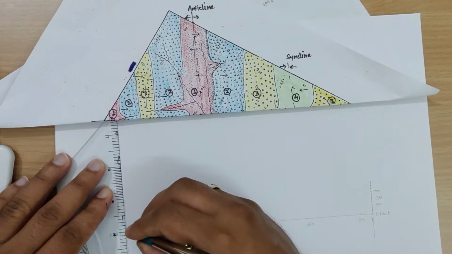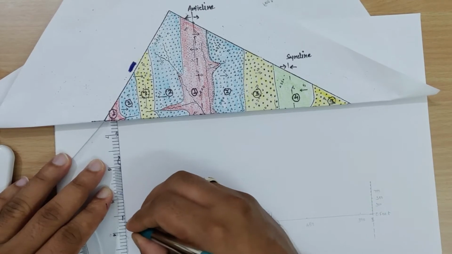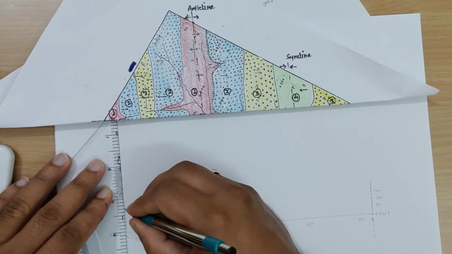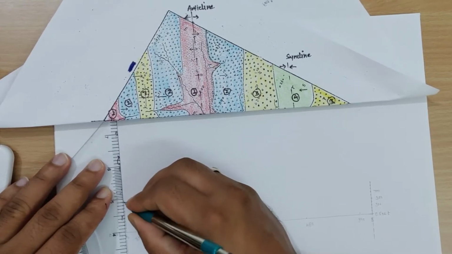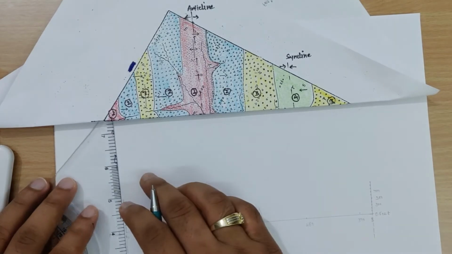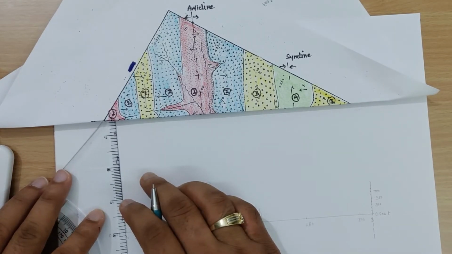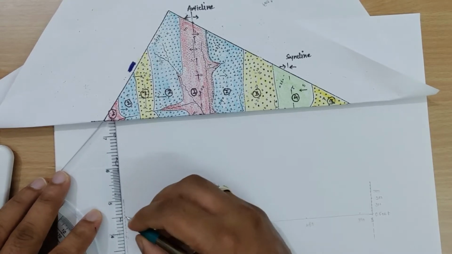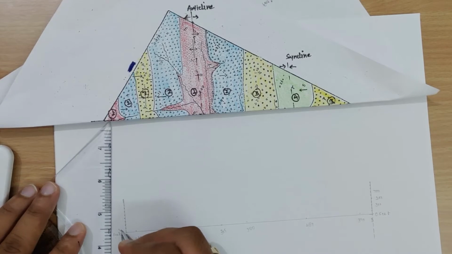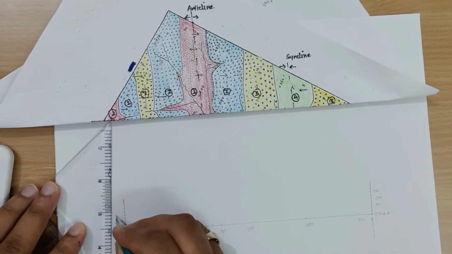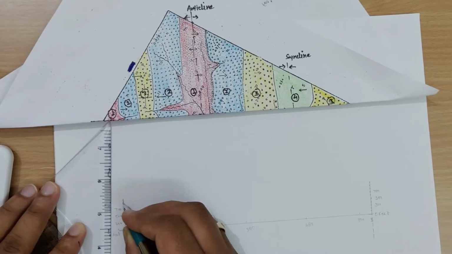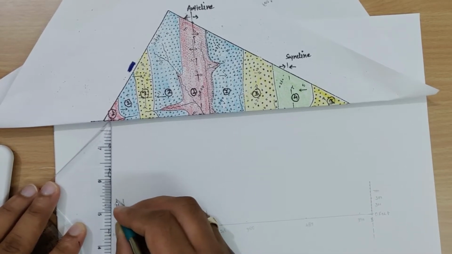Now we'll mark these values as well. 100, 200, 300, 400, 500, 600, 700, 800, 900. This is 100, 200, this is 300, 400, this is 500, 600, this is 700, 800, 900, and this is 1000.